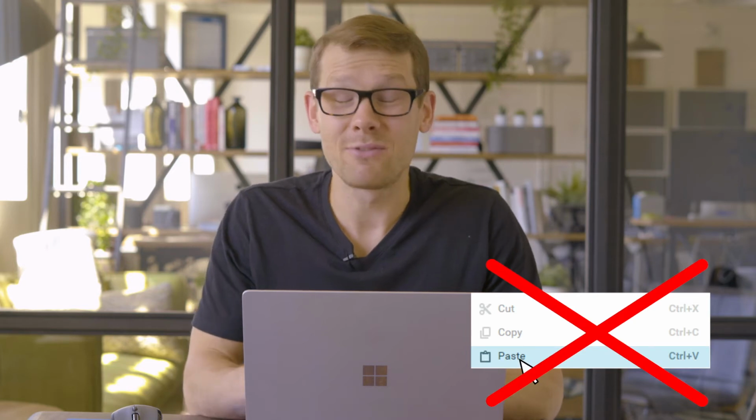Now, if you're still using your mouse to right-click when you're cutting and copying and pasting, this video is for you. These simple keyboard shortcuts are going to save you a few seconds every single time you have to do one of those actions, which can compound into minutes to hours every week, month, or year. Okay, are you ready to work smarter and more efficiently?